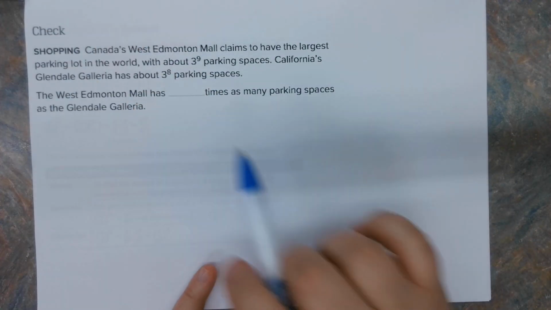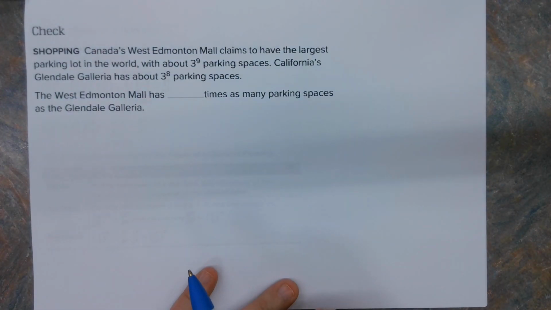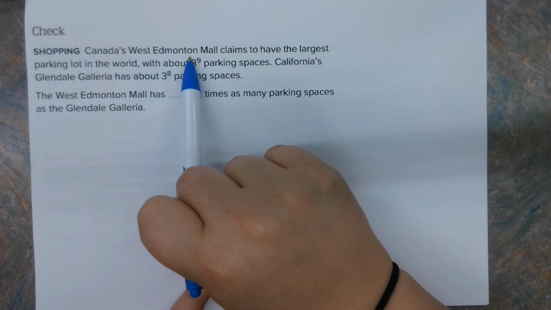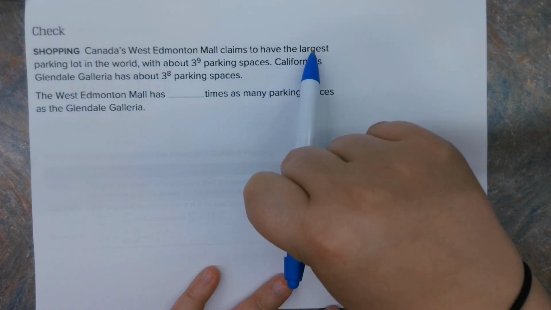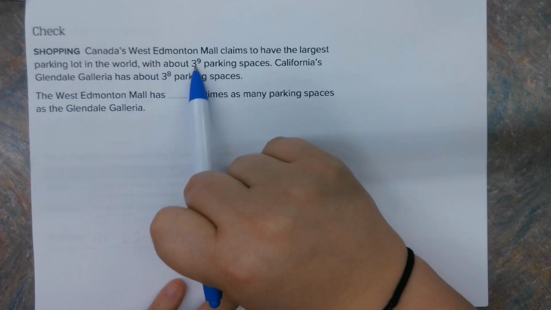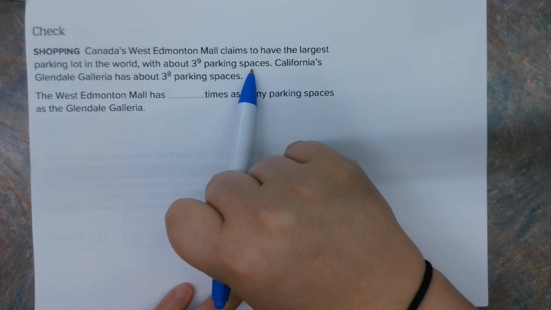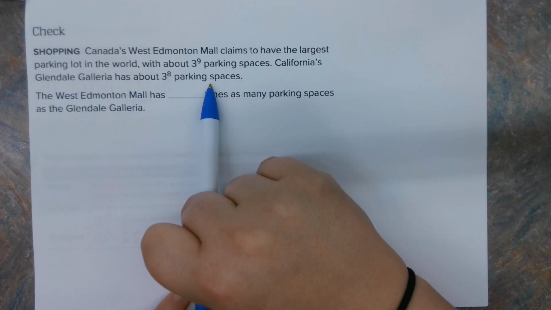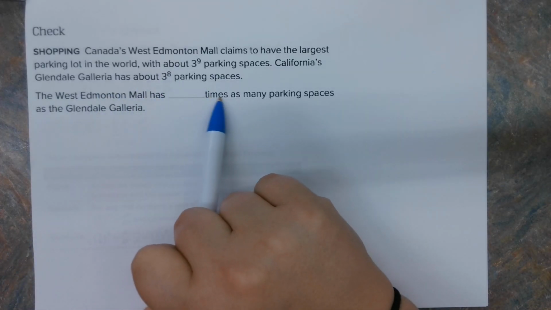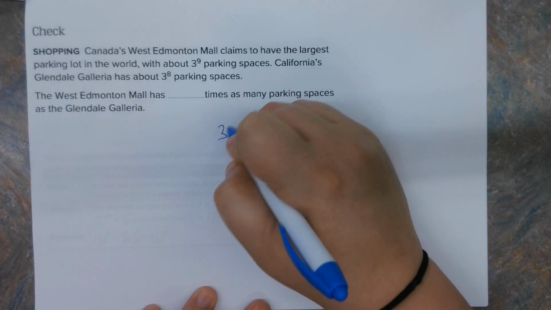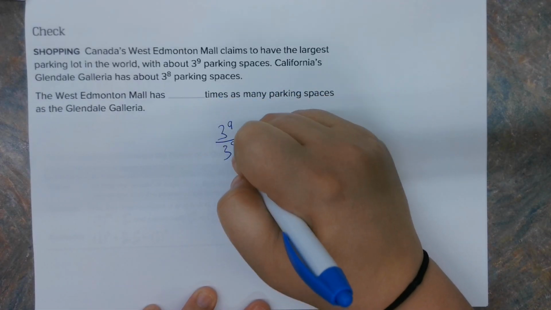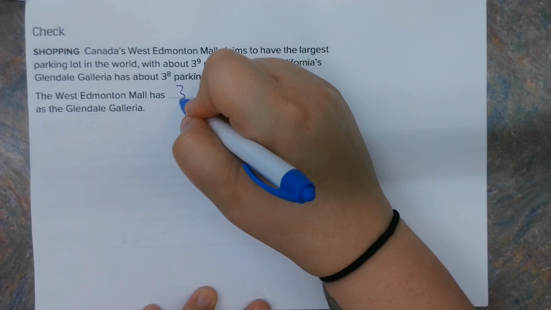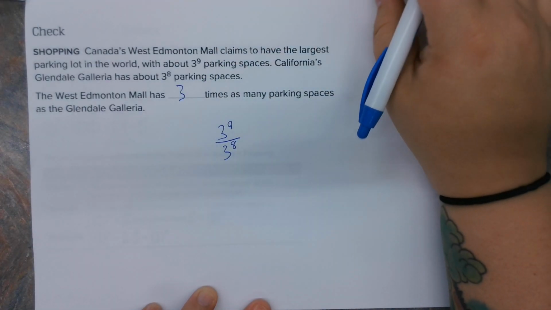Here's your check. Pause the video. Try on your own. Ready? Canada's West Edmonton Mall claims to have the largest parking lot in the world with about 3 to the 9th power parking spaces. California's Glendale Galleria has about 3 to the 8th parking spaces. So I want to see it has about how many times as many parking spaces. So I've got 3 to the 9th over 3 to the 8th. Well, 9 minus 8 is 1, and 3 to the 1 is just 3 times as many.